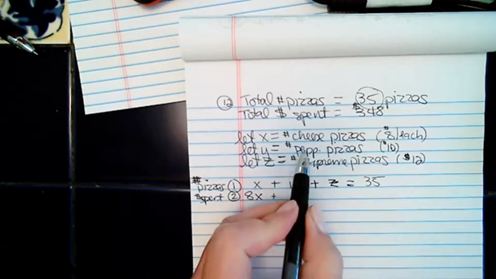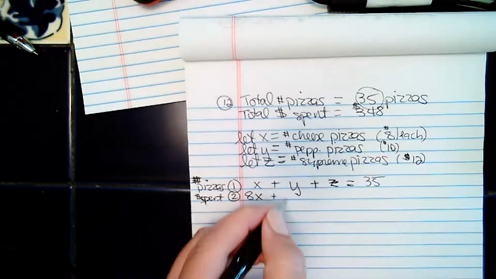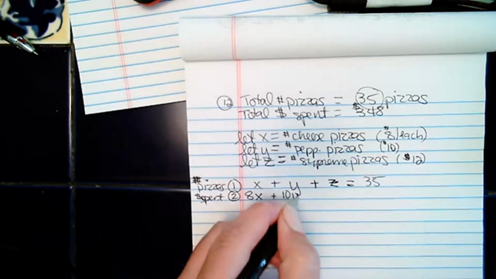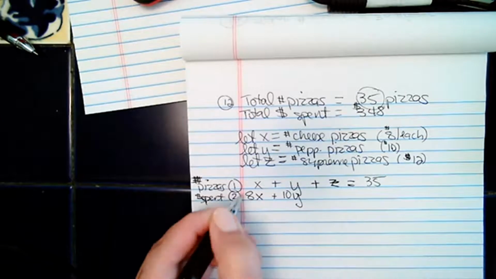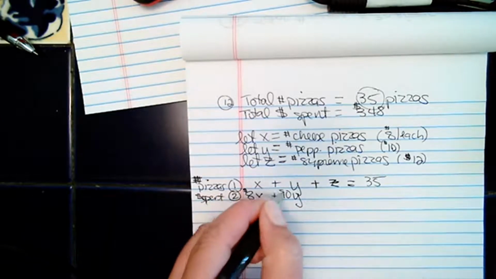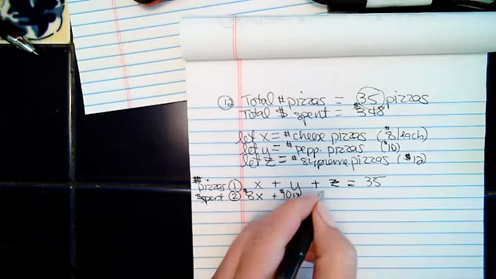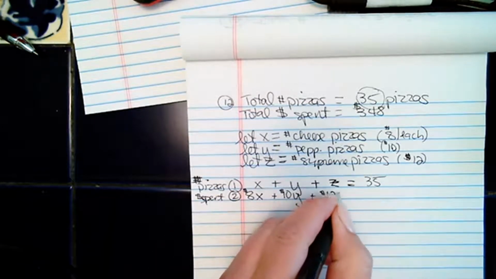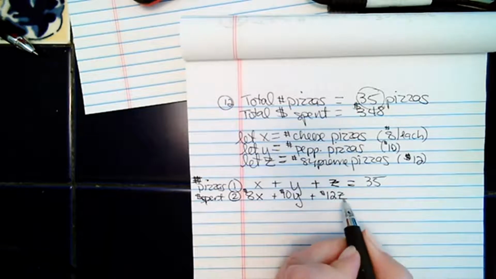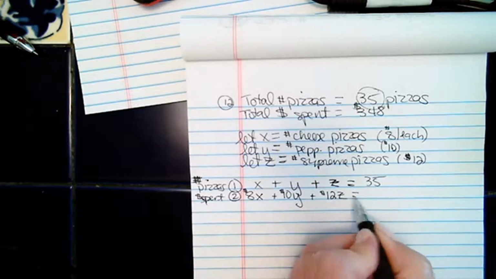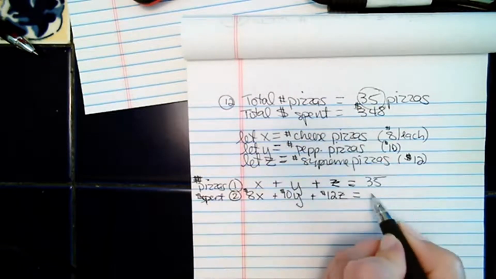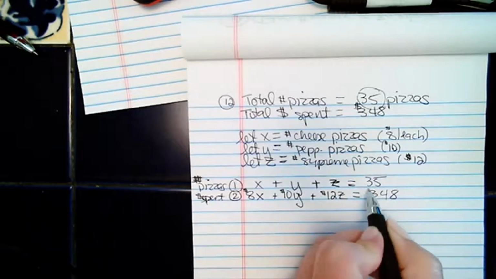So the Y represents the pepperoni pizzas. That price was $10. So I spent $10 times however many pepperoni pizzas. I can put little dollar signs here to kind of emphasize what I'm doing. And then the Supreme pizzas cost $12 each. So I would have spent $12 times however many Supreme pizzas on Supreme pizzas. And altogether, that totaled up to $348.